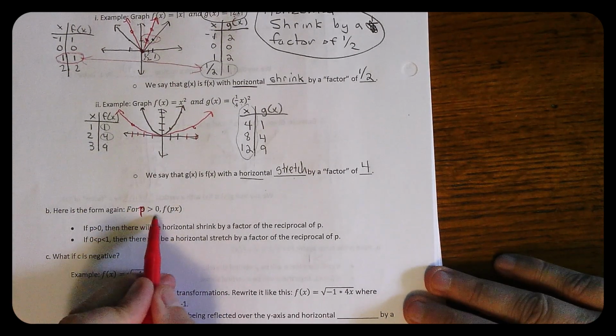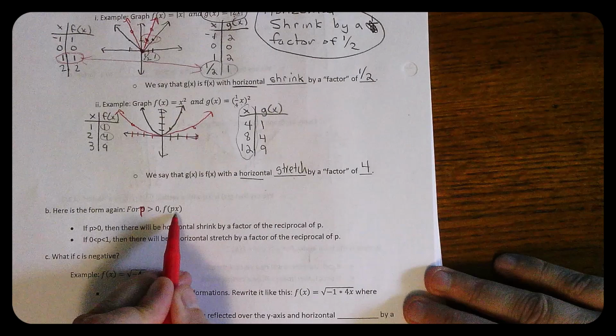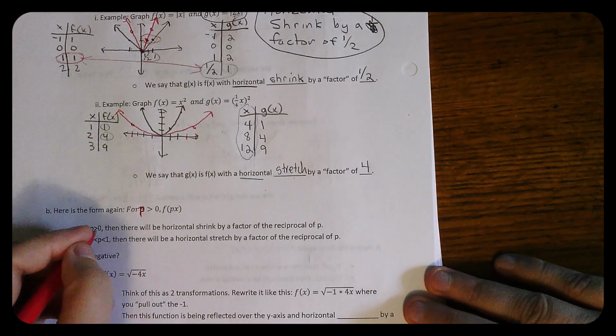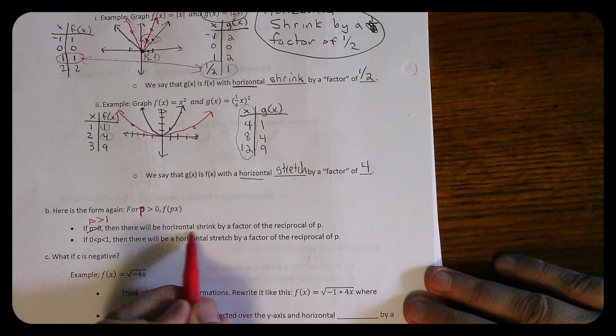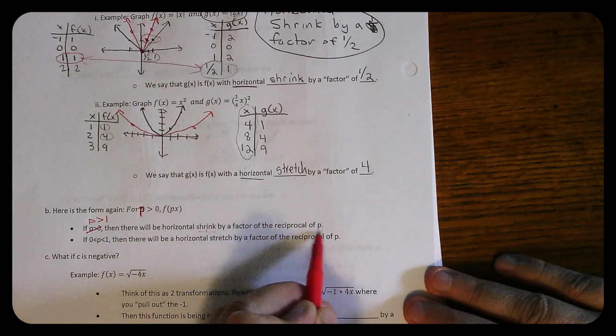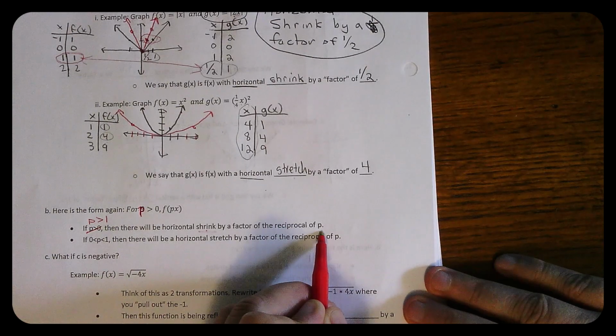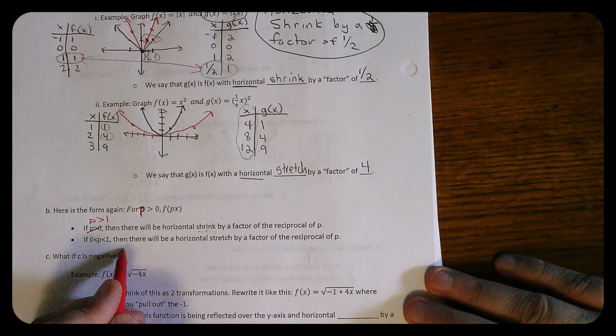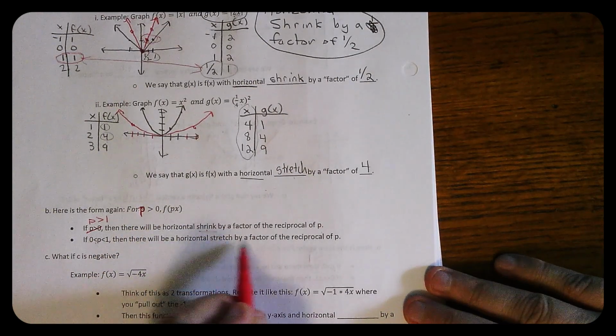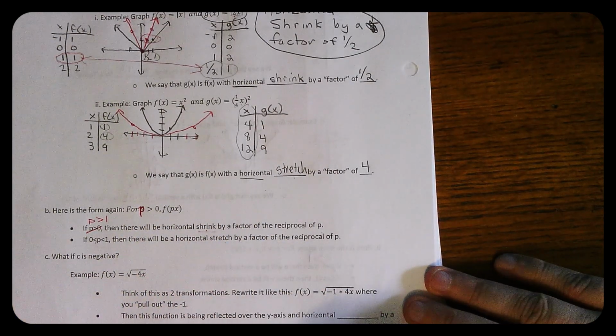If p is greater than 0, if p is in there with the x, if p is greater than 1, then there's going to be a horizontal shrink by a factor of the reciprocal of p. But if p is a fraction smaller than 1, then there's going to be a horizontal stretch by a factor of the reciprocal of p.